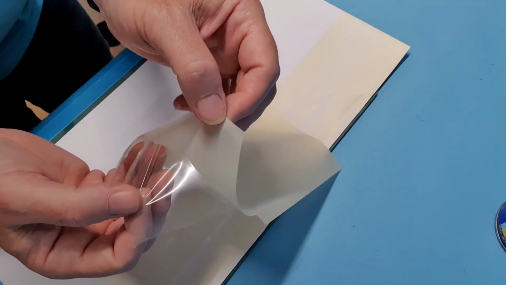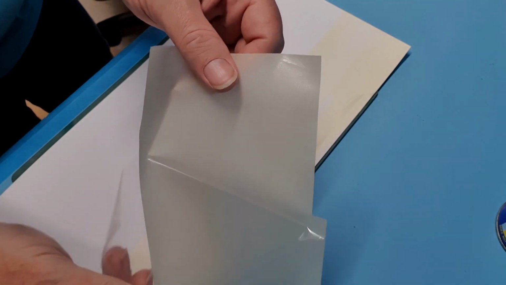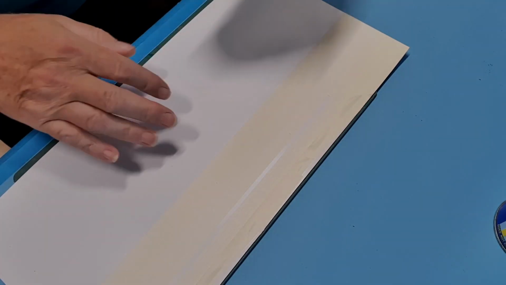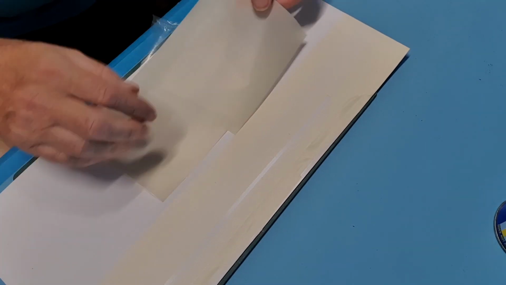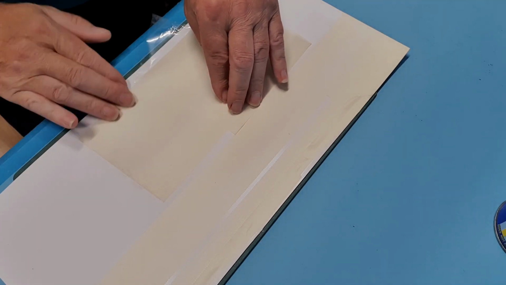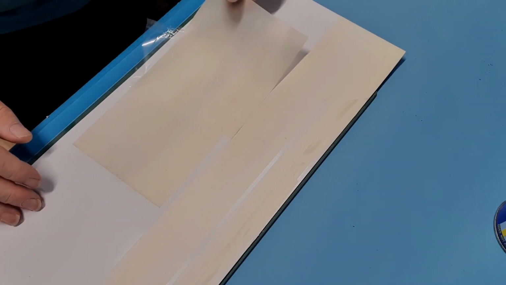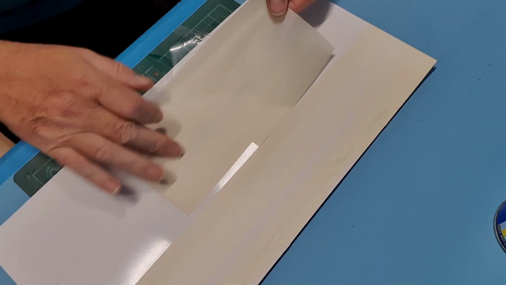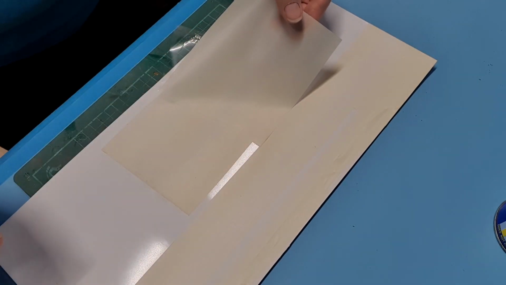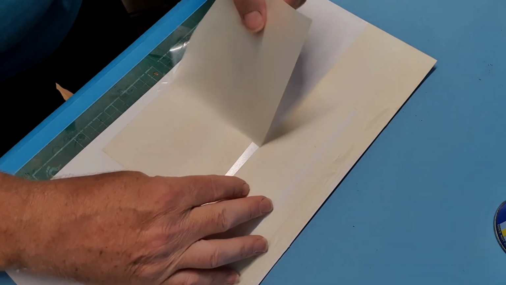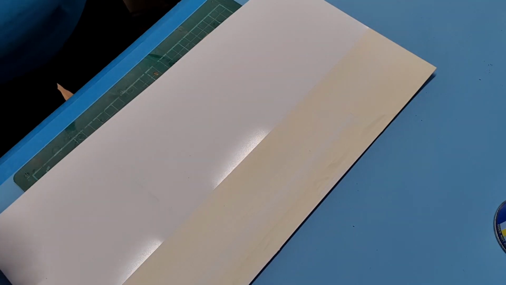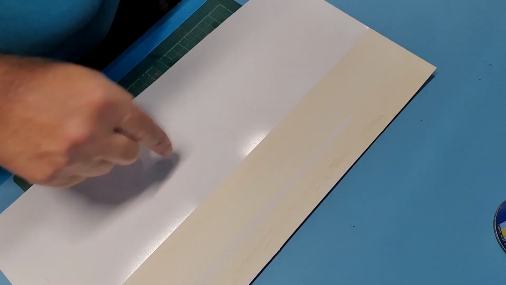Then I peeled the protective layer off, and then because this was tacky, I was able to just stick it down, and as you can see, it's now attached. It's attached well enough that it'll go through the printer and come out the other side, and you can then peel it off again, and you can reuse your carrier.